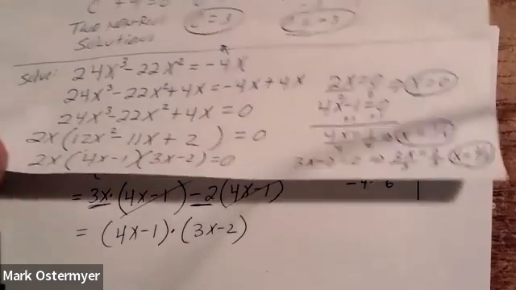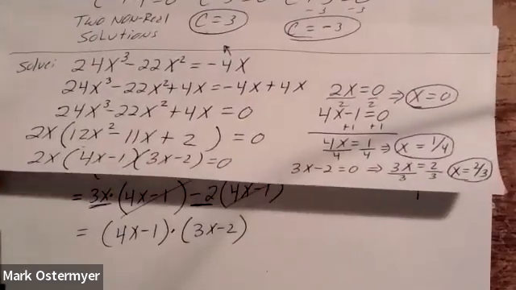Does that make sense how we solve that third degree equation by using our factoring method? That makes sense, ladies and gentlemen, what just happened there?